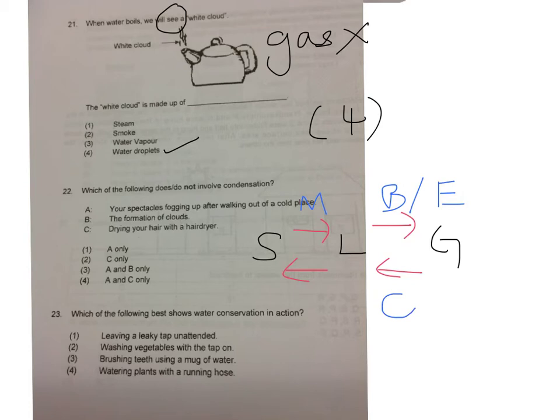So your spectacles fogging after walking out of a cold place, definitely this must be condensation. The formation of clouds, yes. The water vapor actually rises to the sky and then they condense to form clouds. Drying your hair with a hair dryer, no. So answer is A and B. Does not involve condensation, so the answer is only C. C does not. So answer for question 22 is actually 2. Okay, question 22 answer is 2.